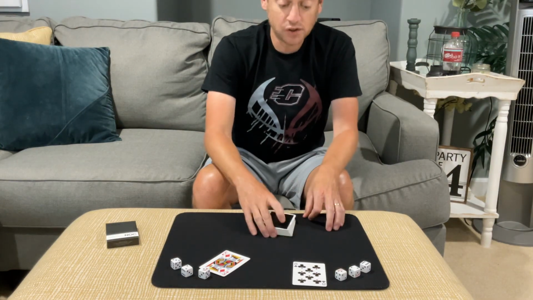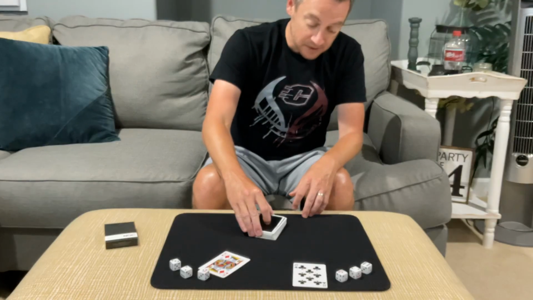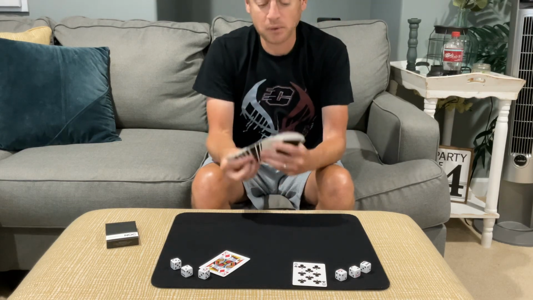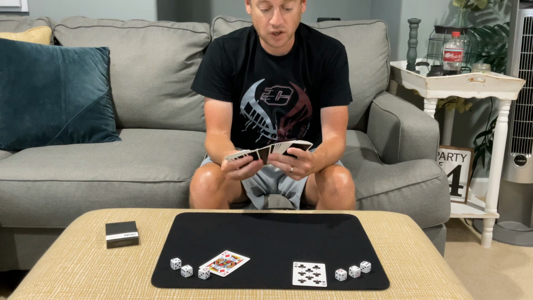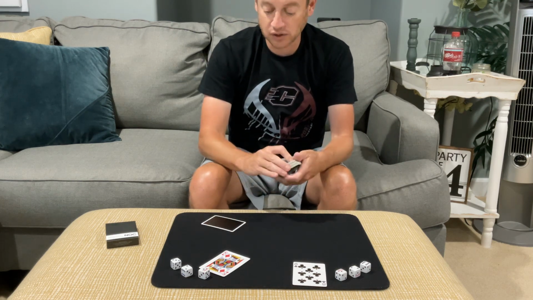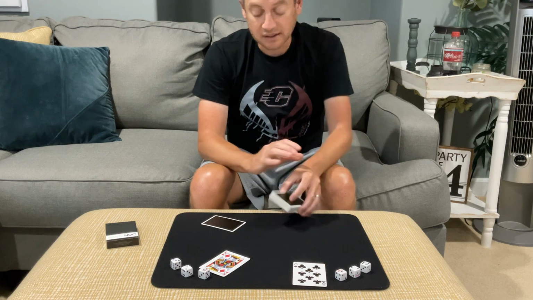Now, I also need an intersection point, so intersection point for C is going to come from the middle of the packet. It has to be at a midway point, and I'm going to pick out one card. I'm going to go with this card right here. I think that's a good one. That's going to be intersection point C.